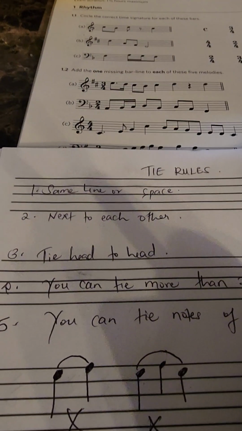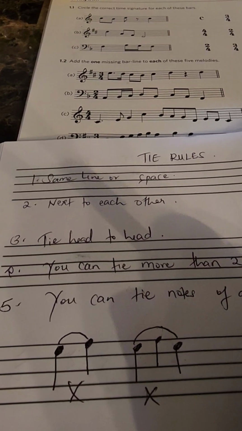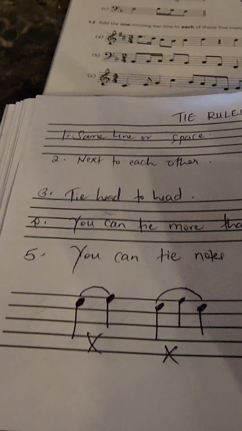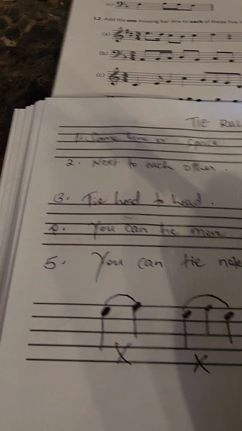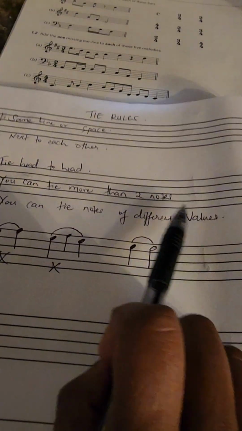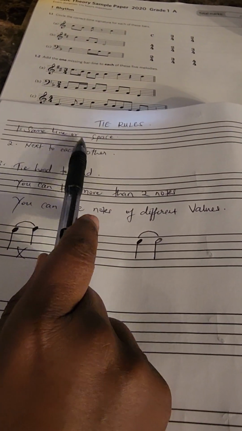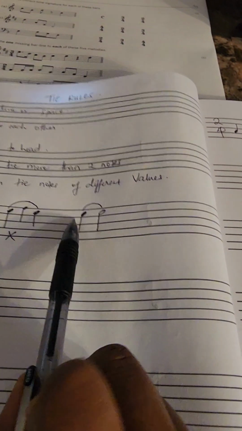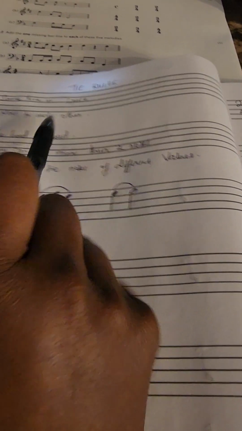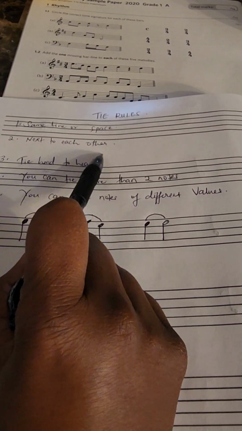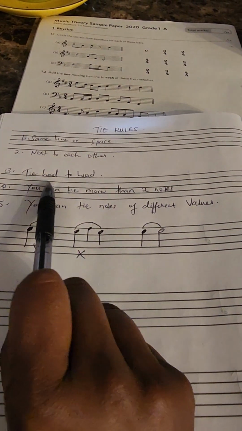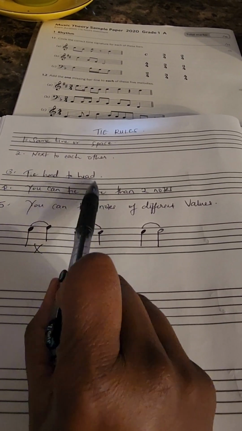Now, let's pick one that would work as a tie. There's that, and there's that, for instance. And then I tie head to head. Okay? So those 2 notes there, are they on the same line or same space? In our case, they are inside the same space. Rule number 2, next to each other. Indeed, there's no note in between them. Rule number 3, tie head to head.